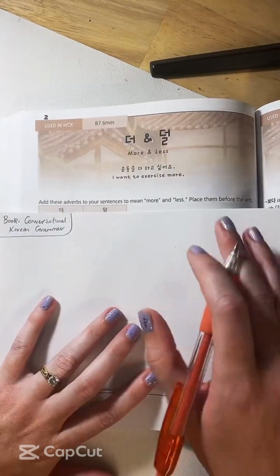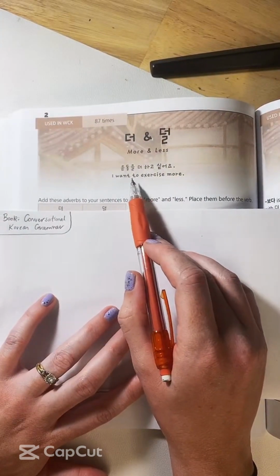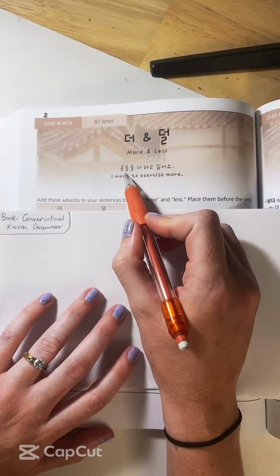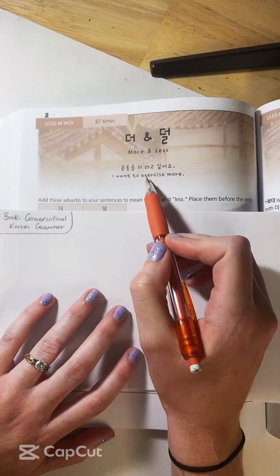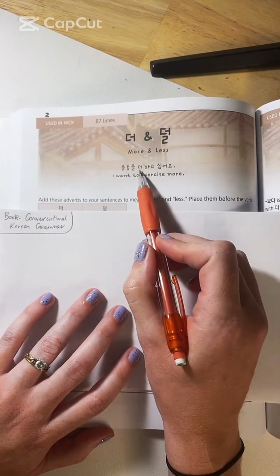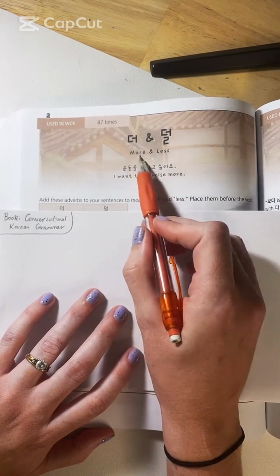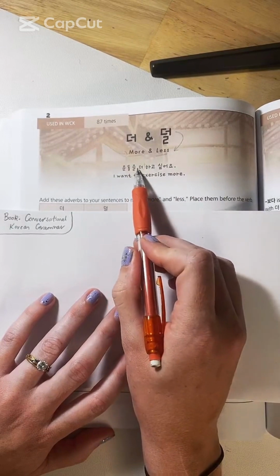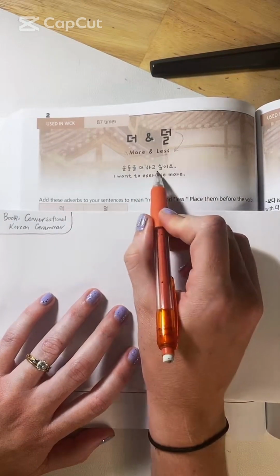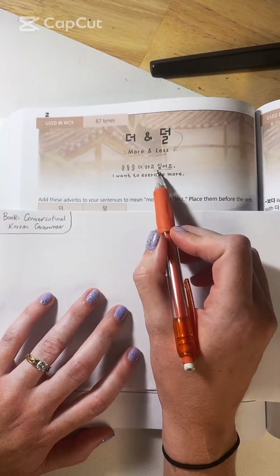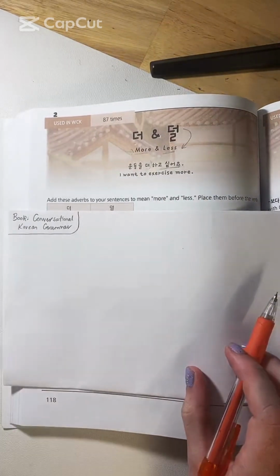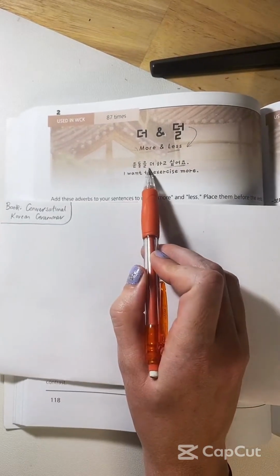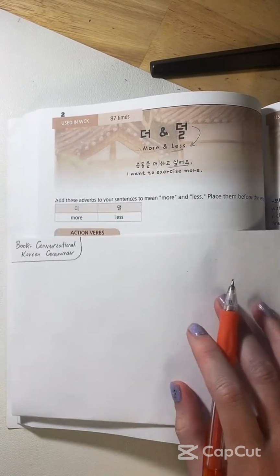So an example of this being used is 운동을 더 하고 싶어요. 운동 is exercise. We have our 더 here. This is kind of small, I'm not sure if you can read this. 더 is more and 덜 is less. So 운동을 더, more exercise, 하고 싶어요. Remember this 고 싶다 form, this 고 싶어요 form is used to talk about things you want to do. So I want to exercise more. This is our 더.